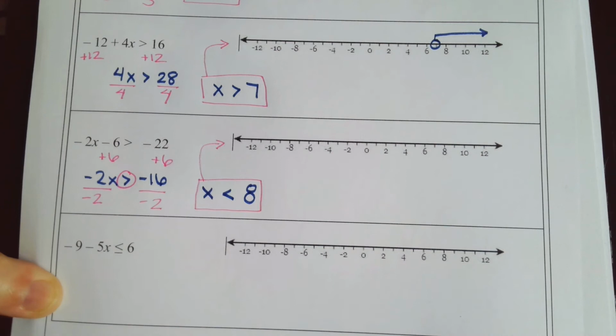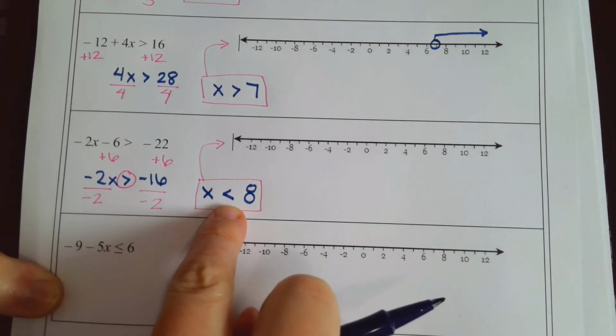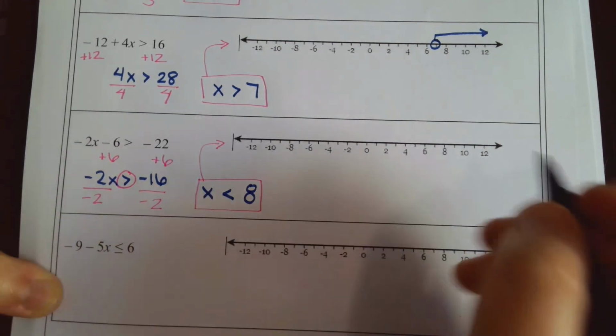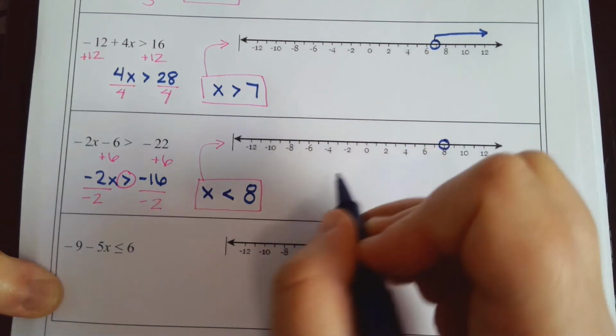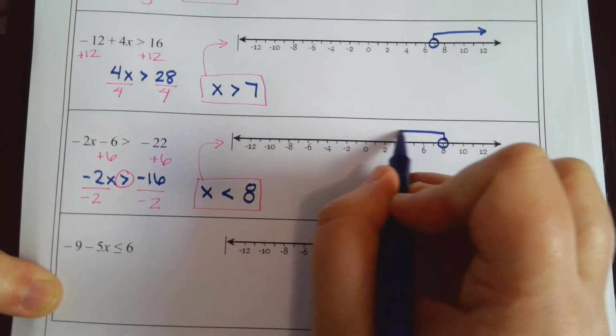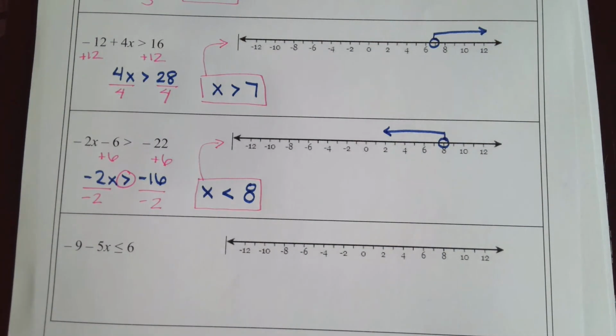And we're going to go and plot it. Since it's not an underline, it's going to be an open circle at 8. Less than, so it's going to go to the left.